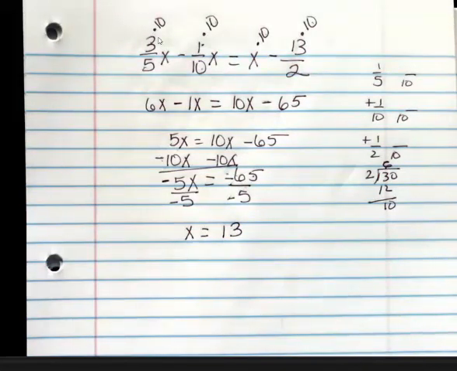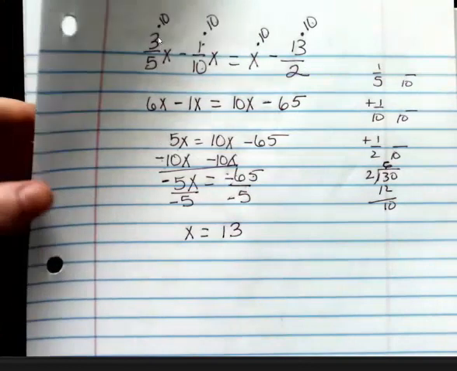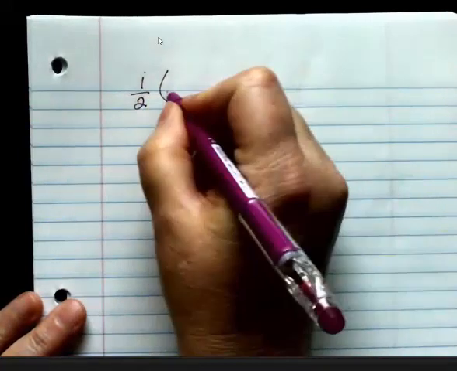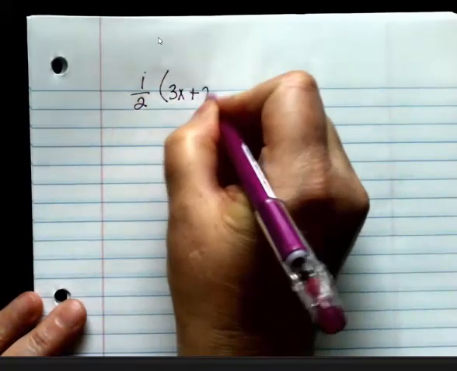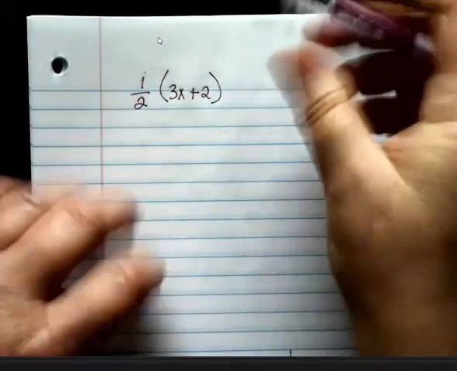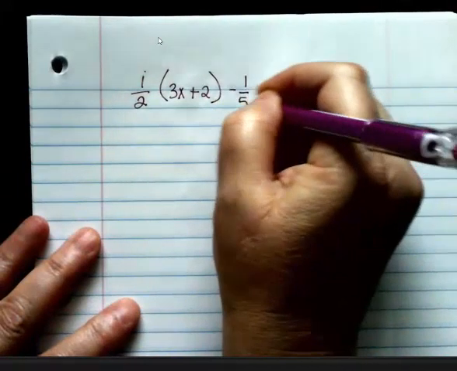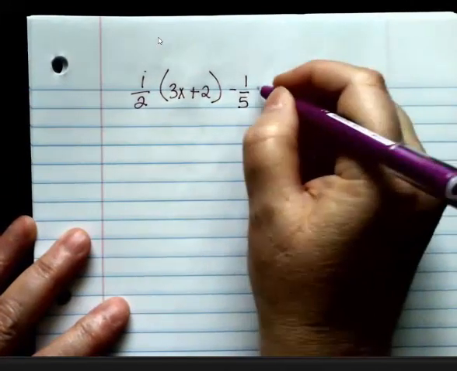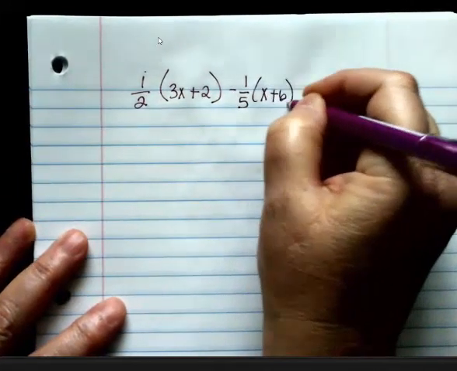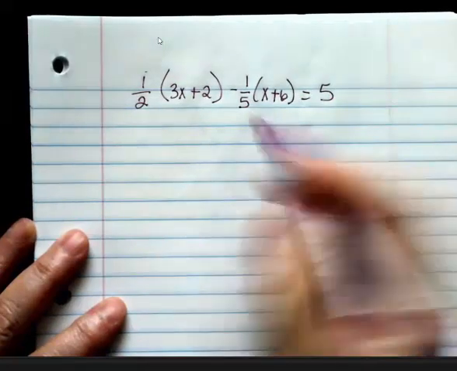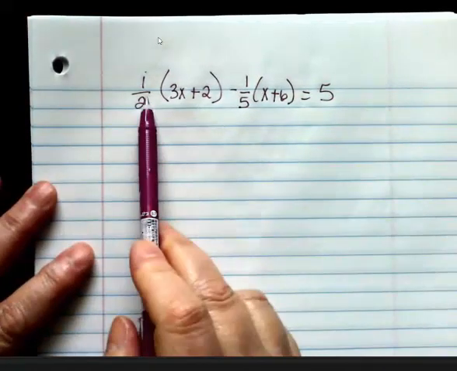All right, we're going to do one more. Fraction and distributive property. Woohoo! Now, when you have distributive properties and fractions, you actually have to do the distributive property first. So I have 1/2 times 3x plus 2 minus 1/5 times x plus 6 equals 5. So I need to distribute my variables first.